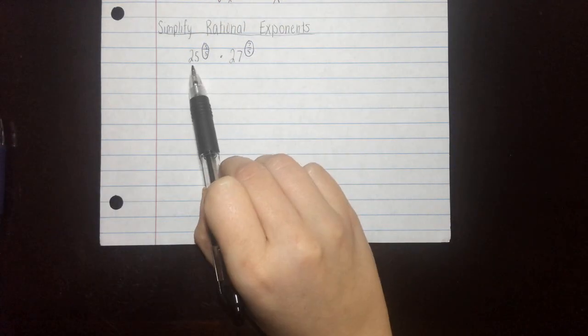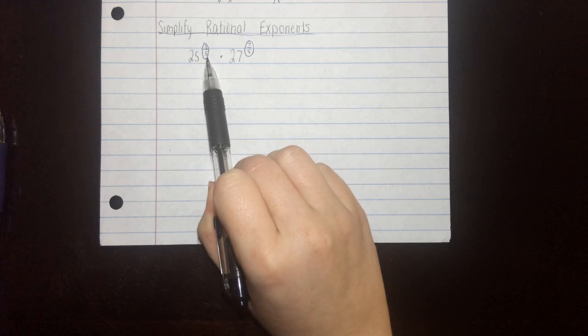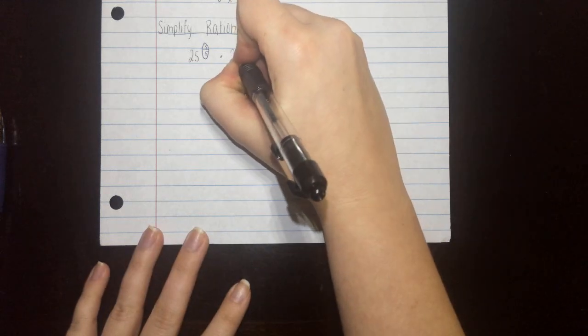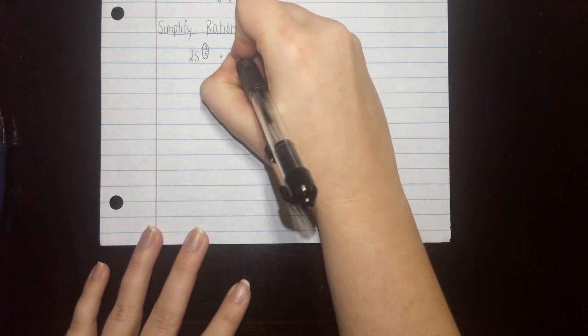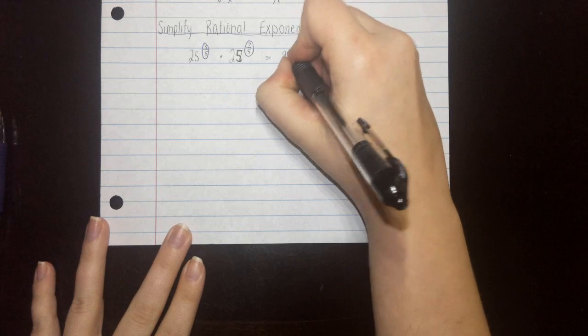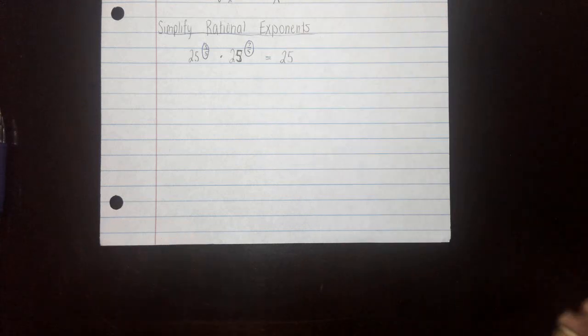So when I multiply 25 to the 3/5 power, hang on, I wrote that incorrectly. This should be 25. The bases should be the same. So since those are both 25s, that's going to stay as 25, so that's not changing. Your base doesn't change.